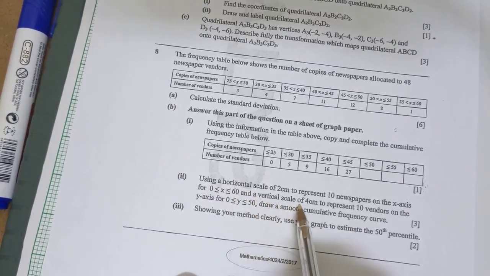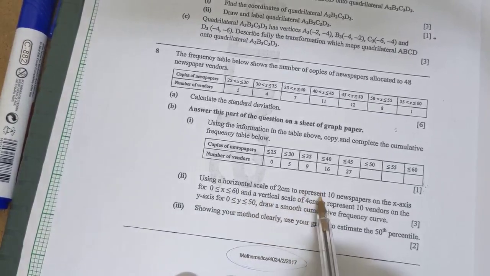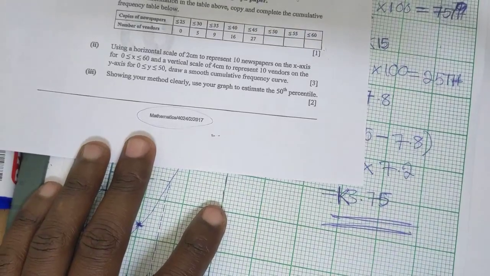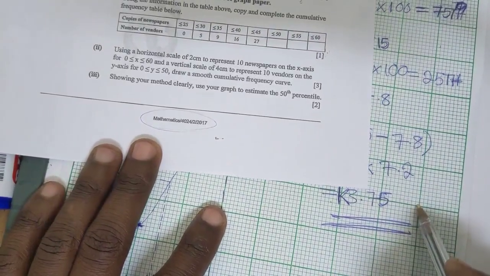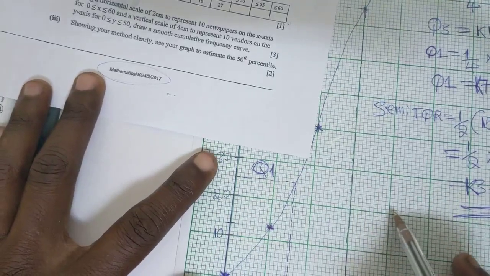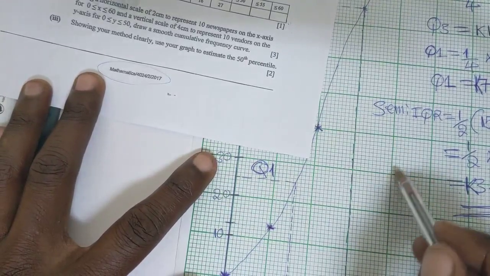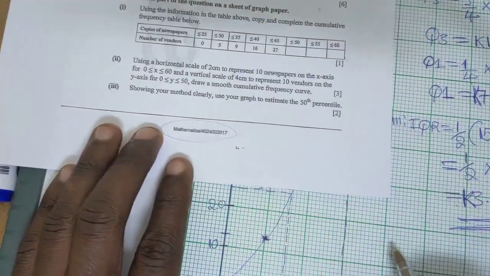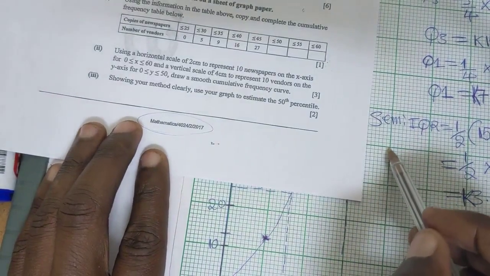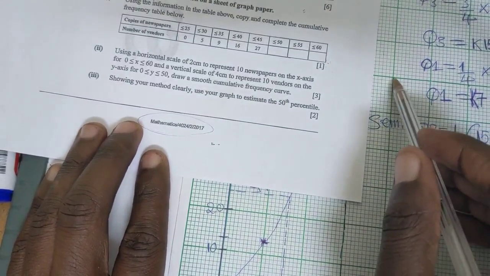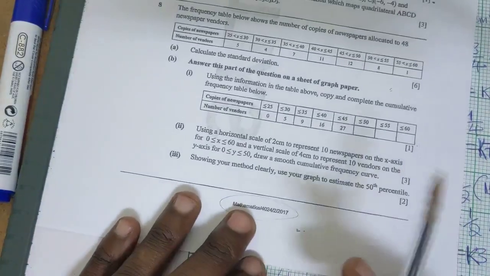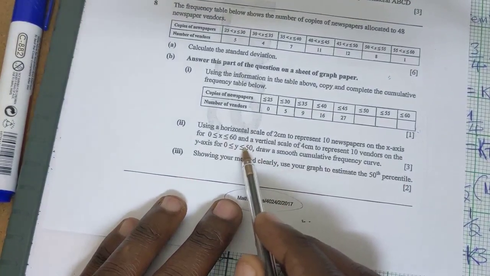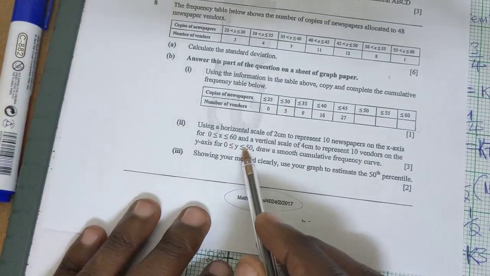Then a vertical scale of 4 centimeters, meaning 2 boxes plus 2 boxes, from here to here. So 4 centimeters on the vertical axis represents 10 vendors. If here it is 0, here it's supposed to be 10, then 20, 30, jumping 2 boxes each time. The scale should start from 0 to 50. This is the question that I want you to solve.